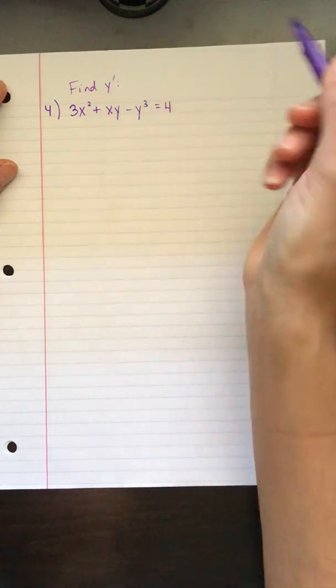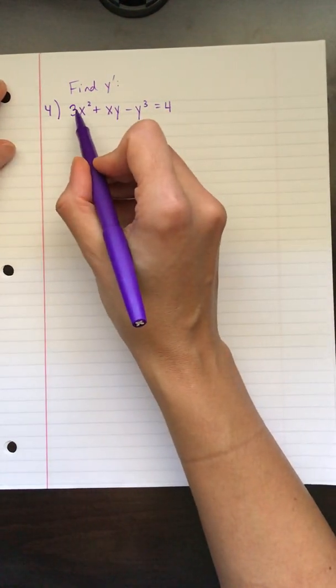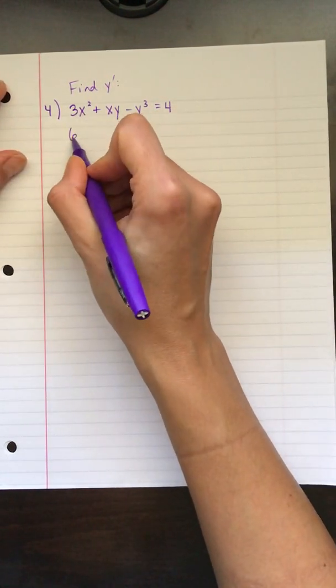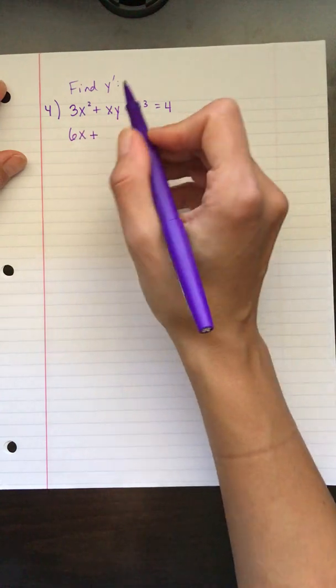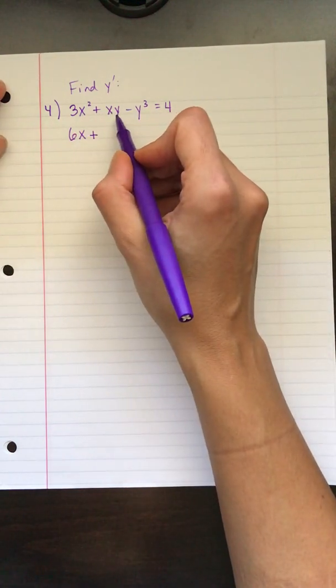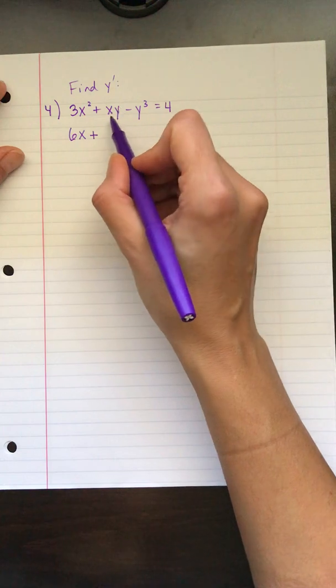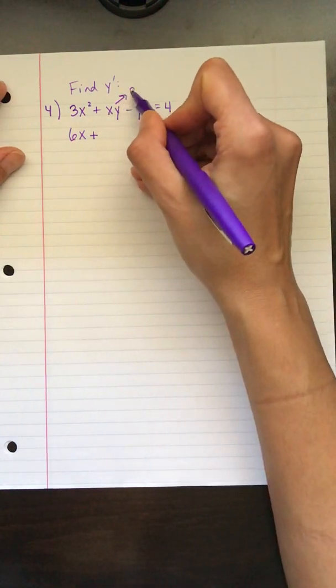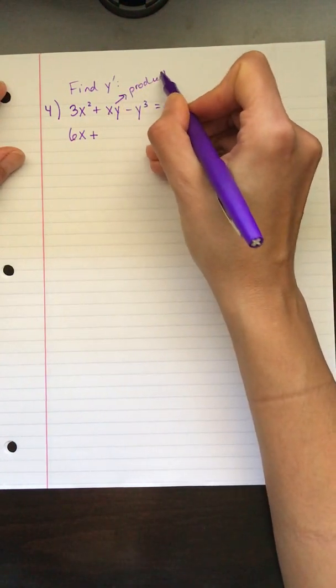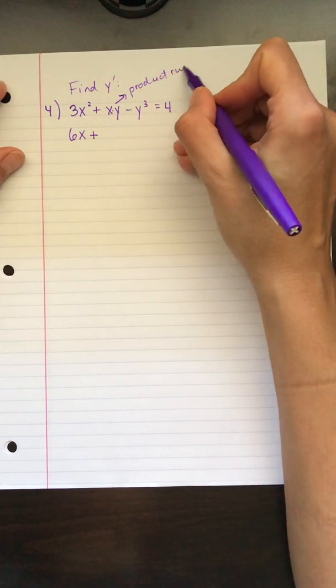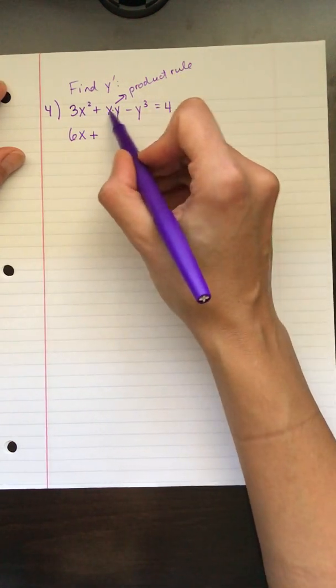Here we go. Left to right, what's the derivative of 3x squared? It is 6x plus. What's the derivative of xy? Well, we're going to do it using the product rule, right? Because x times y is a product. So if I want their derivative, I have to do the product rule here.